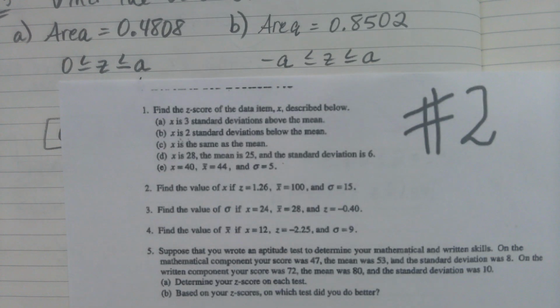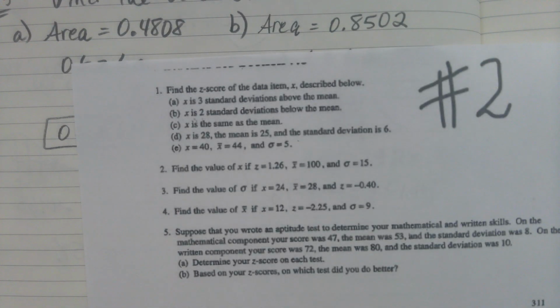What would a Z-score for 3 standard deviations above a mean be? What would the Z-score be? Can a Z-score and a standard deviation be the same thing? So when are they the same thing? When they're 1, 2, and 3 above the mean, right?